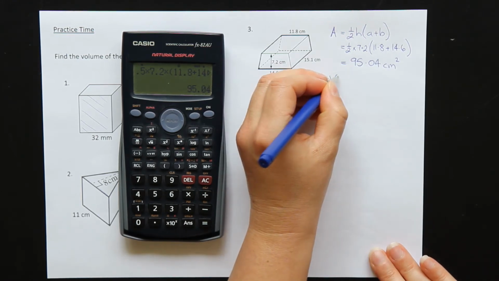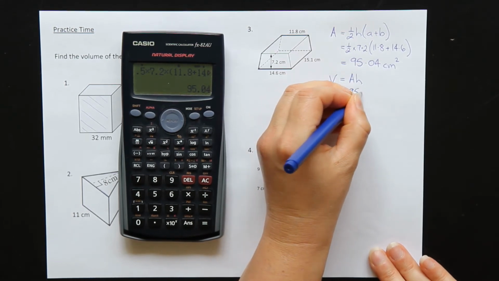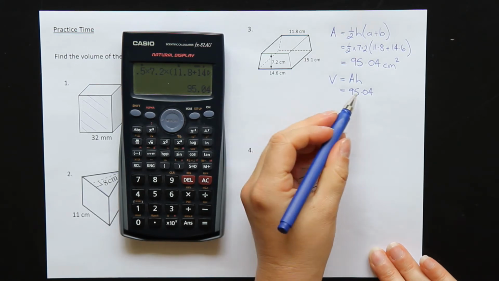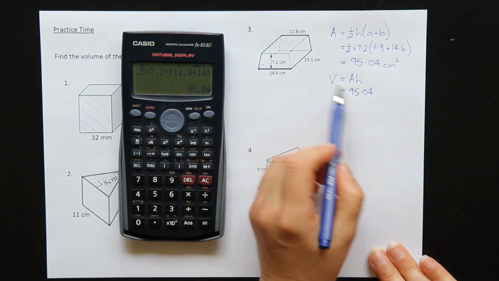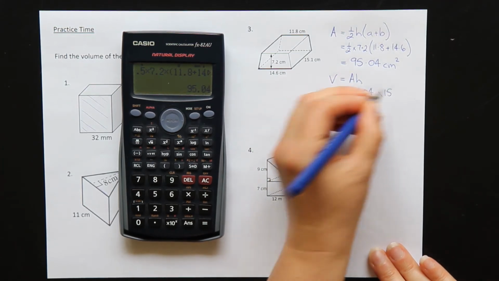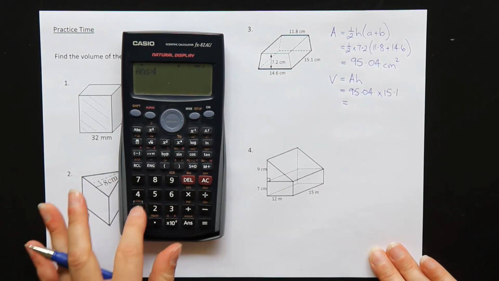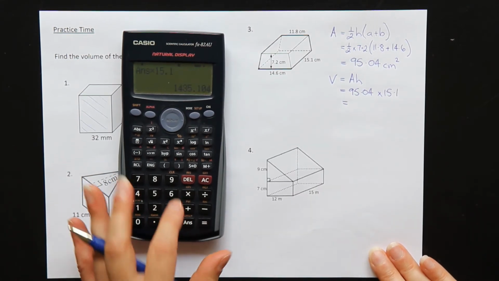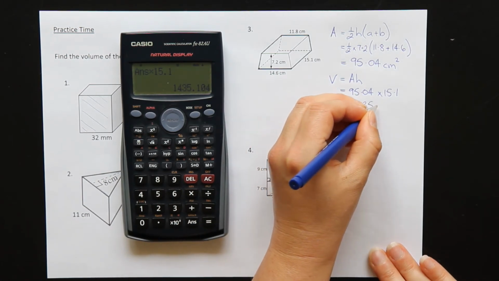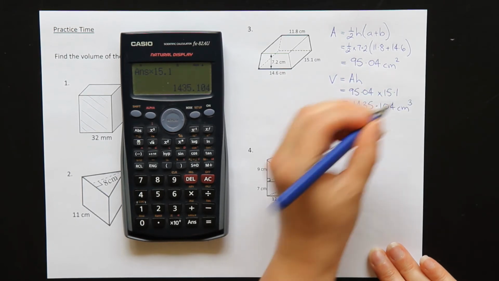Then to find the volume, V is equal to AH. So you'll find that finding the area is really the challenging part of the question, and the volume should just be a matter of timesing your area times by one more number, which in this case is 15.1. So times that by 15.1, 1435.104 centimeters cubed.